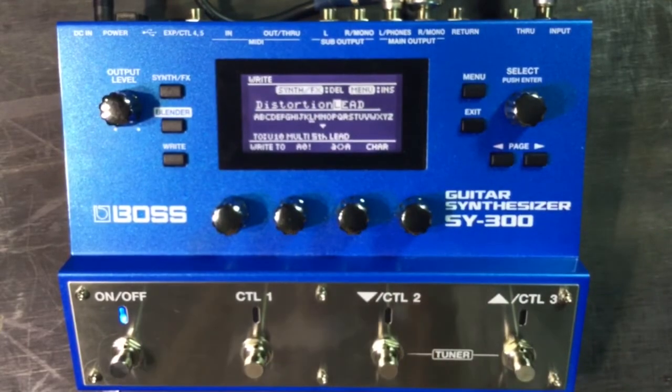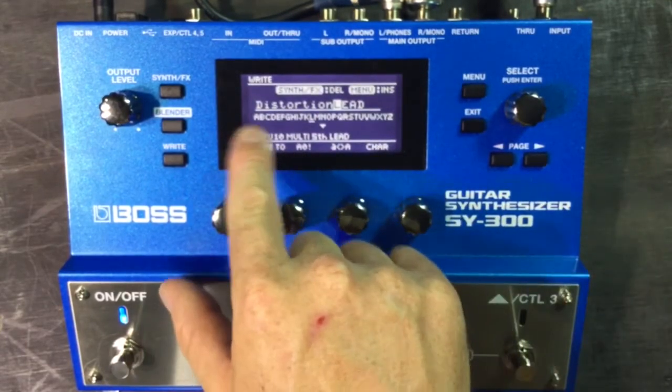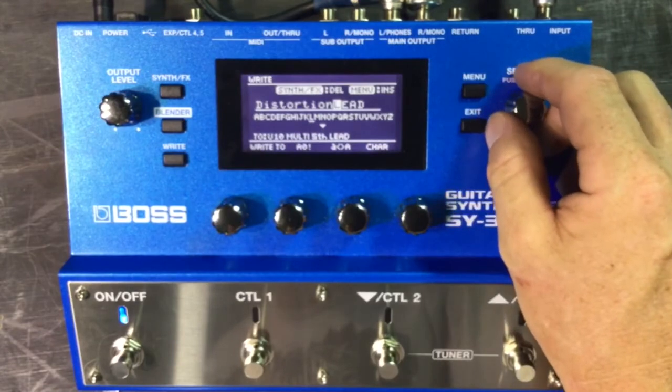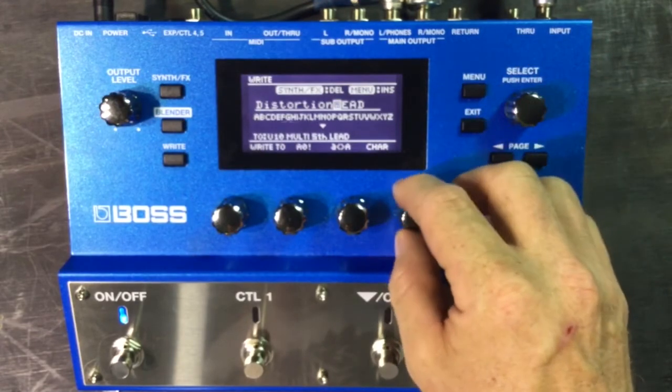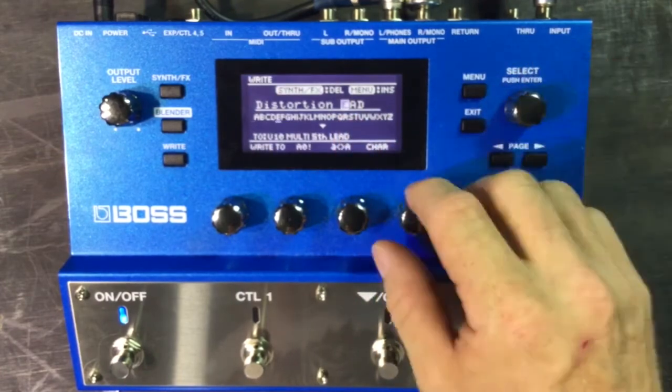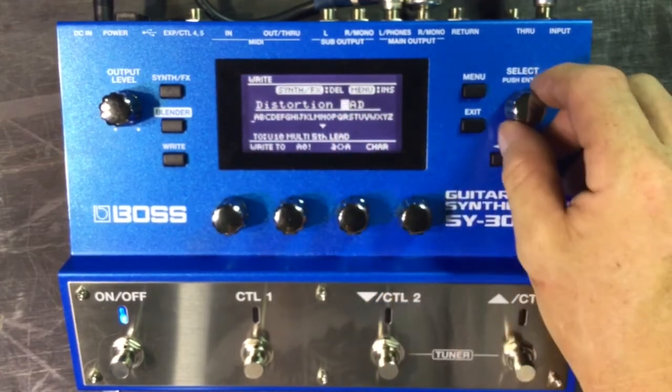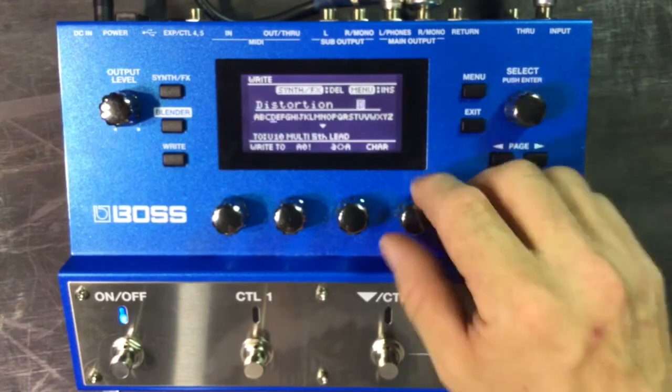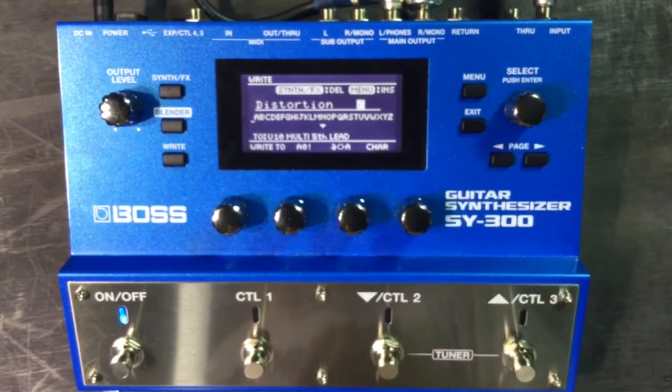Just a little tip or a little hint, the space is actually on the left side of the A. So when you want that, just move that over to there and you get the space. Caught me out. Took me a few minutes to find it.